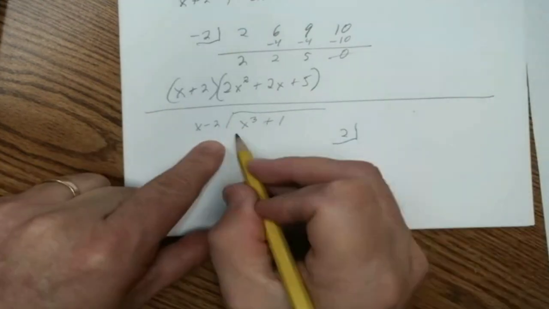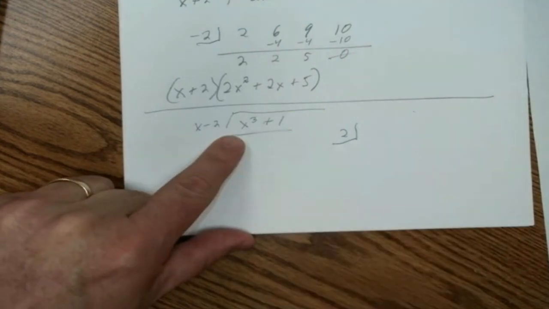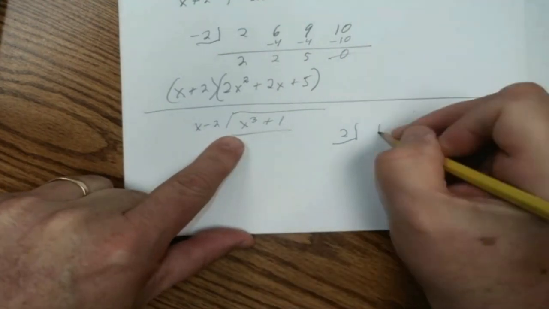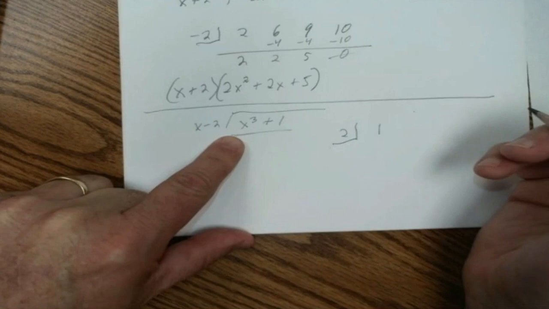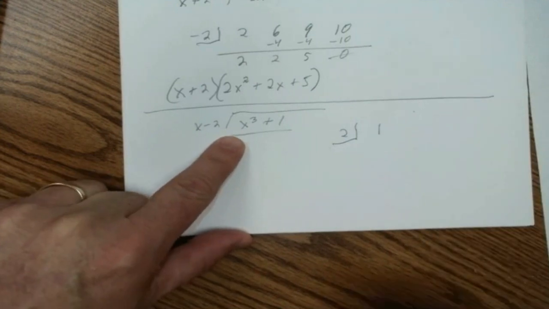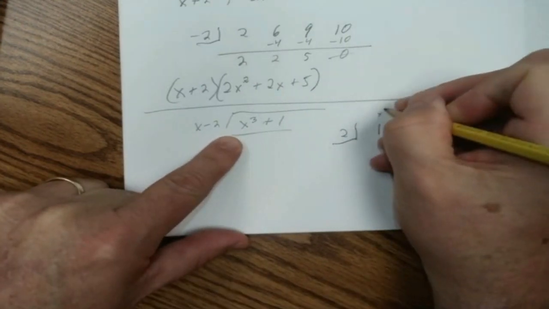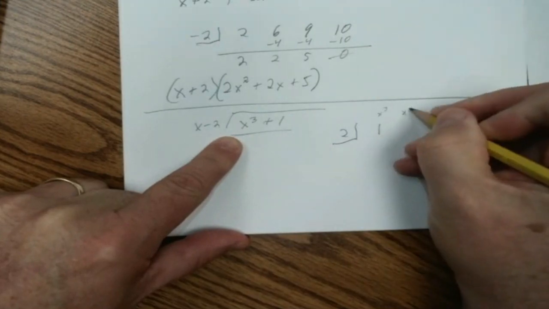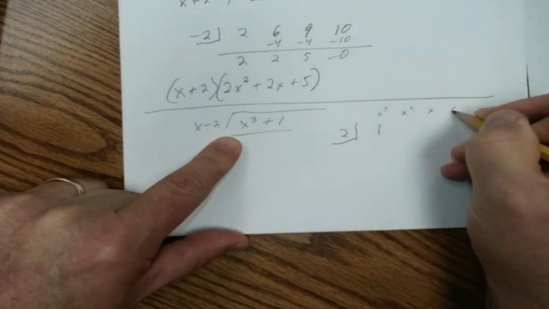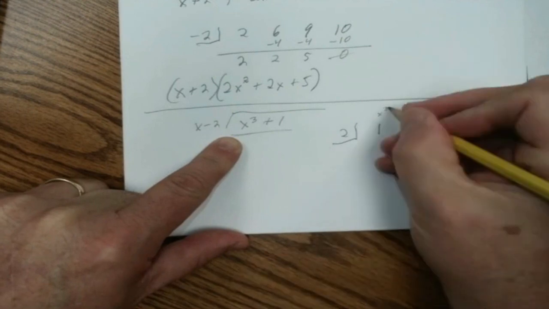Our coefficients, remember, are just the coefficients. So what's the coefficient of our x to the third term? It's 1. Here's the thing about synthetic division. We can't skip anything. If we start with x to the third, what is our x squared term? What is our x term? And what's our constant? We can't skip any of those.